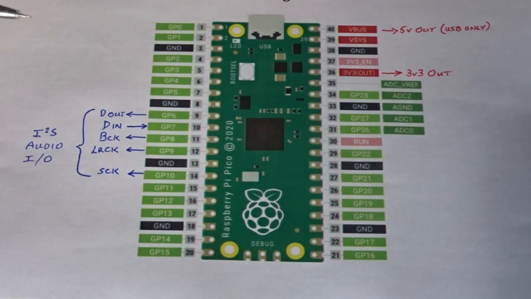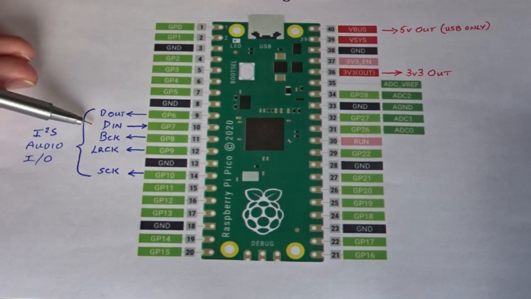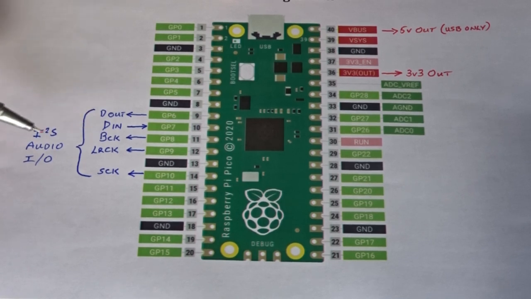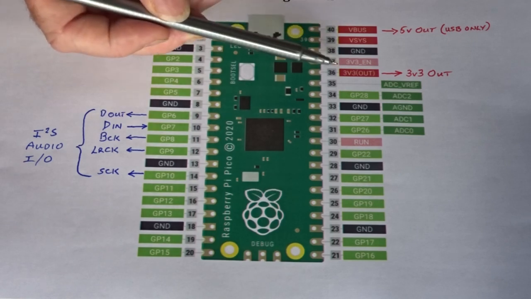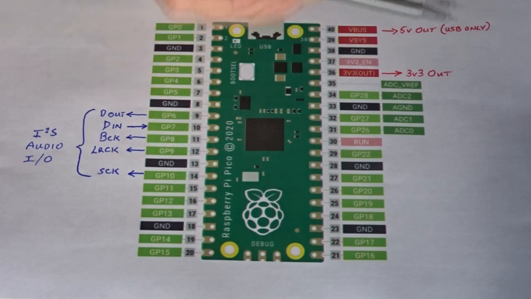So my reading of Daniel's code, these are the pins that he's used. So data out, data in, the bit clock, the left right clock, and the serial clock. I see no reason to change those pin assignments because I'm not using the Pico for anything else, so those are as good as anything. When powered by USB, you've got a handy 5-volt out on the V-bus, and you've got, via the internal regulator, 3.3 volts out on that pin 36 there.